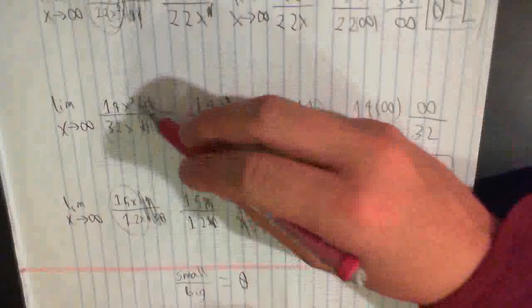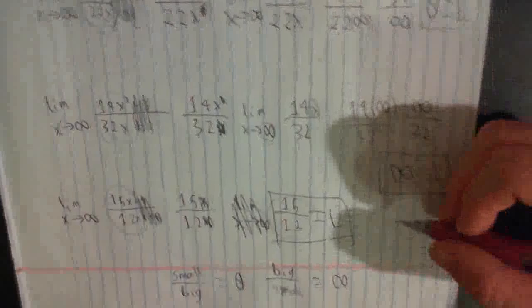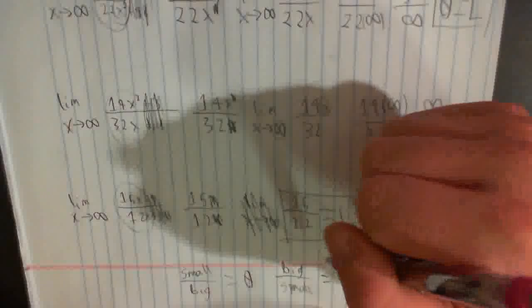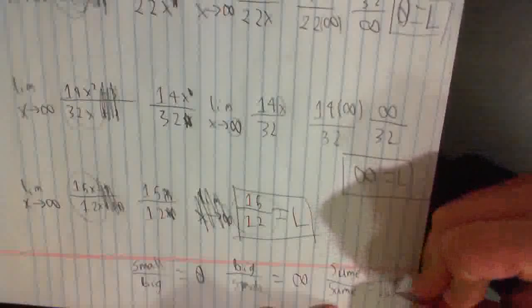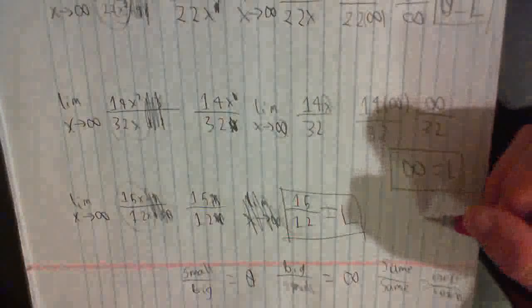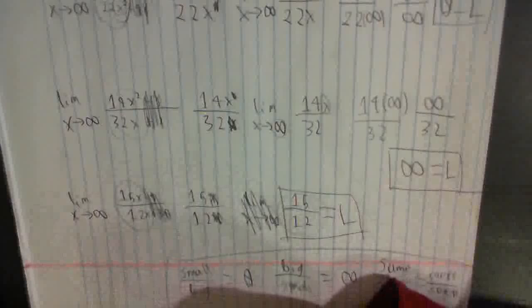On this middle one here, the top exponent is bigger than the bottom. So if the top is bigger than the bottom, big over small, then it's going to be infinity, like it is right here. If they are the same, if it's the same exponent on both, like we had in the third problem, 15x over 12x, then it'll just be the coefficients. So coefficient over coefficient, in this case 15 over 12. That's how you would do these problems every time. Just follow these rules and it'll be right.